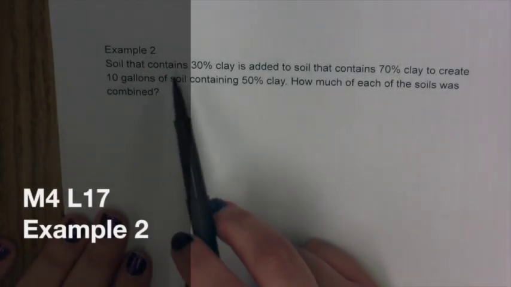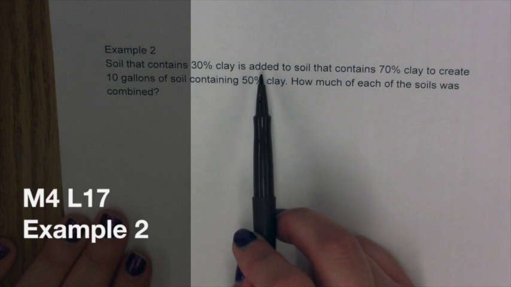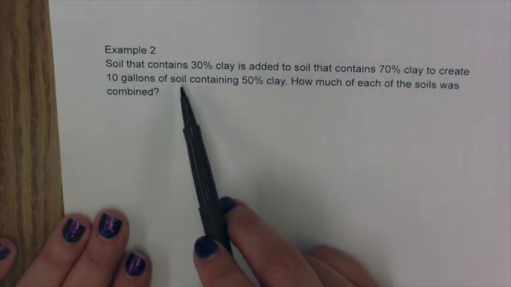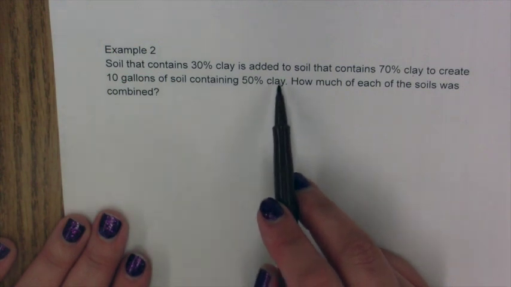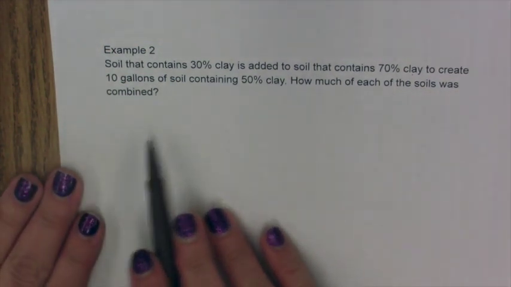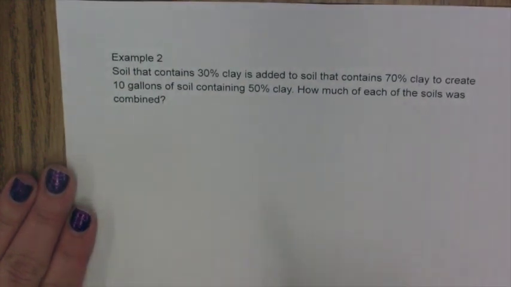Example 2: soil that contains 30% clay is added to soil that contains 70% clay to create 10 gallons of soil containing 50% clay. How much of each of the soils was combined? So I'm going to write it out in words, and then we're going to put in numbers, and then we'll solve.